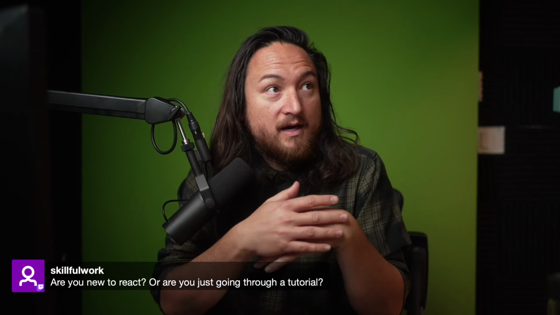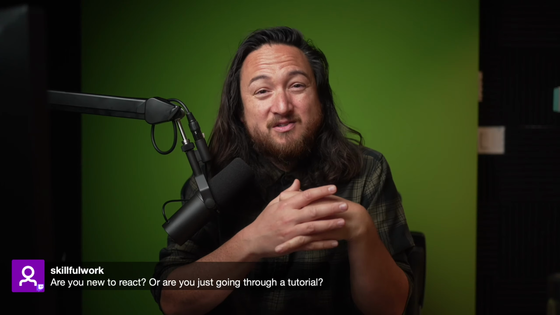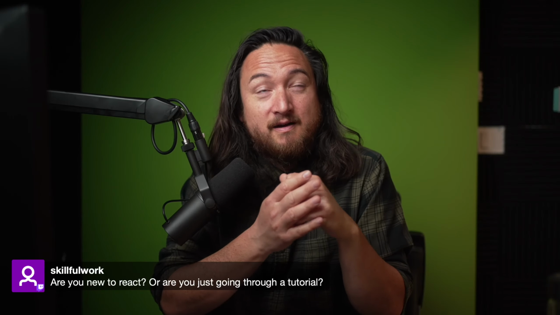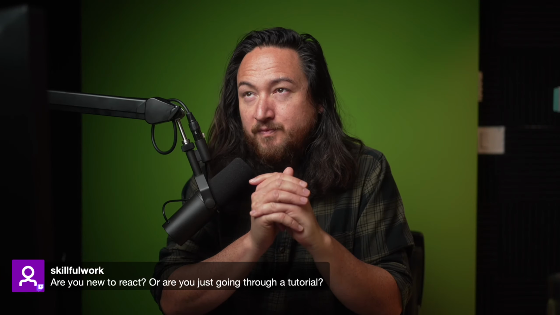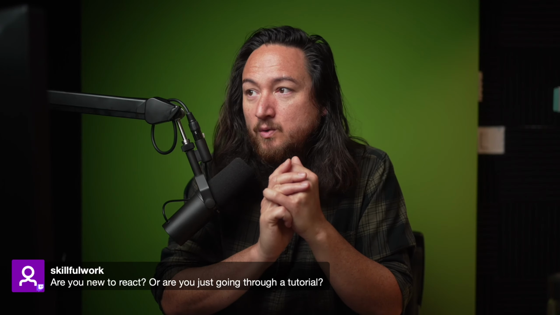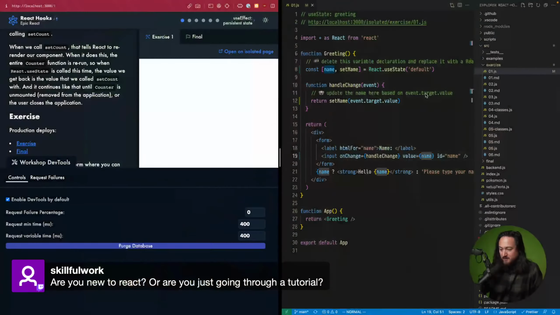But no, I've been writing React for, this is so funny, like I guess 10 years now, which I think was like Christmas of 2023 was when I started tinkering with it. I think that's when it was. So yes, that doesn't mean that I'm great at it. It just means that I've been doing it for a long time.